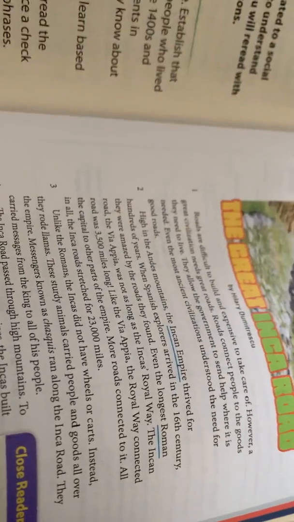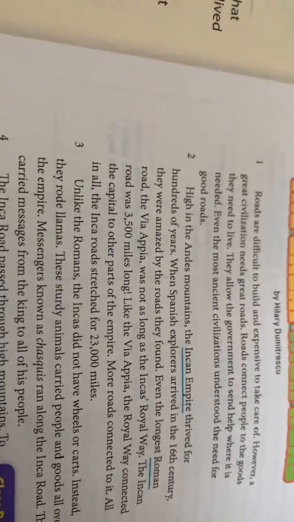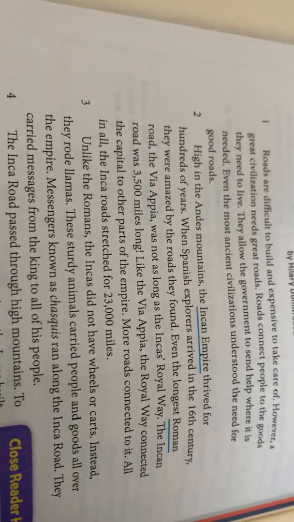I'm going to stop right there, and I want you to make sure you're paying attention to that signal word that they started this paragraph 3 with, unlike. So it's showing me right now how the Romans and the Incas did something a little different.